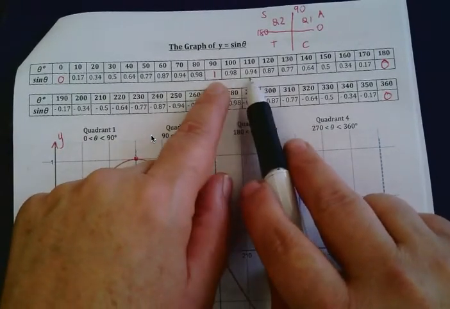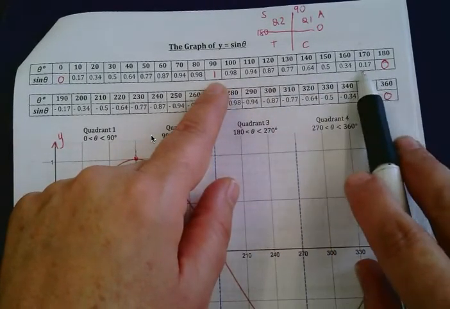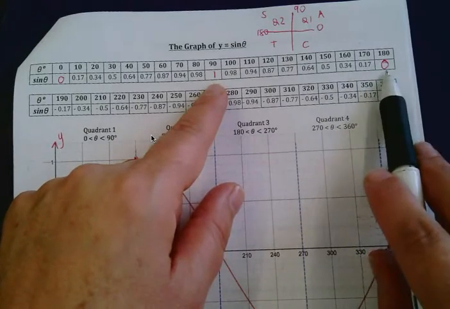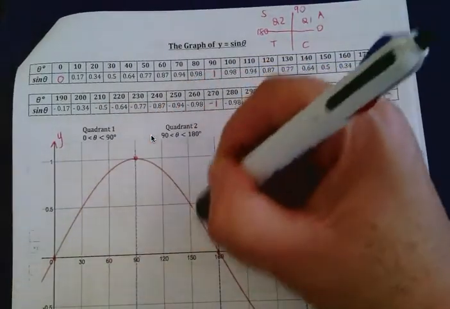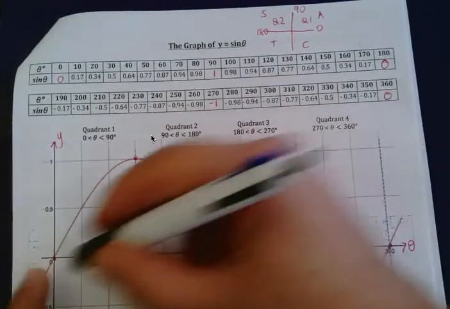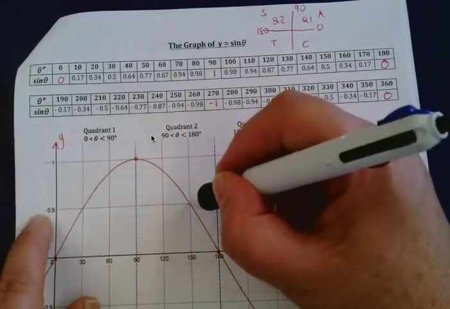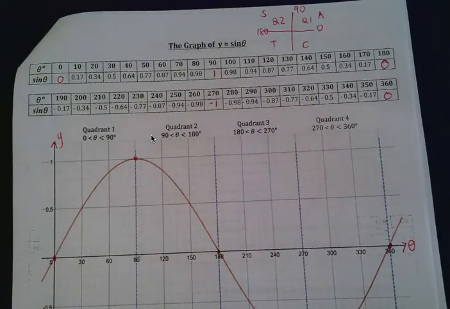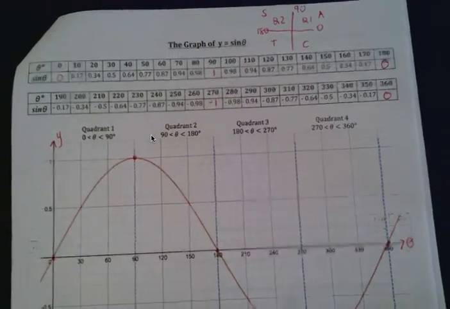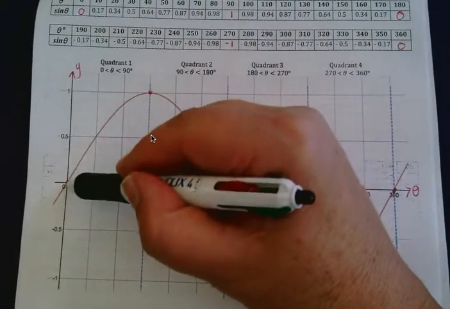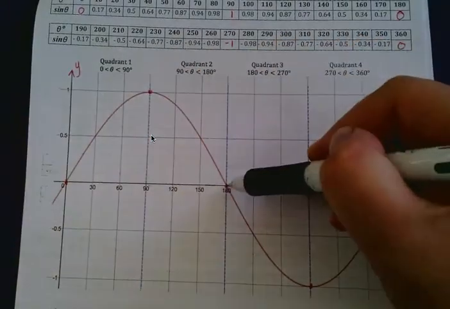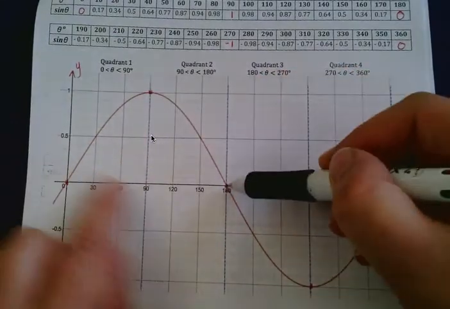Sine of 100, 110, etc., all the way up to 180. They're all positive, except 180 is 0. So, see how the values are still positive when theta is 150? The y value is still positive. Do you see it? So the sine graph, girls, is like a roller coaster. Starting in the middle, going up, down, that's quadrant 1, quadrant 2.